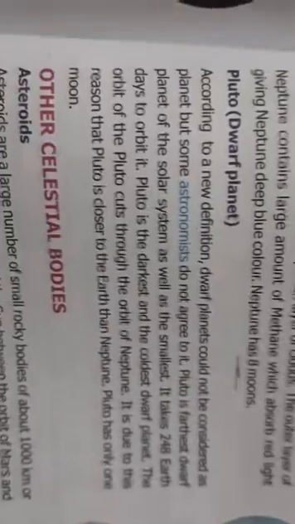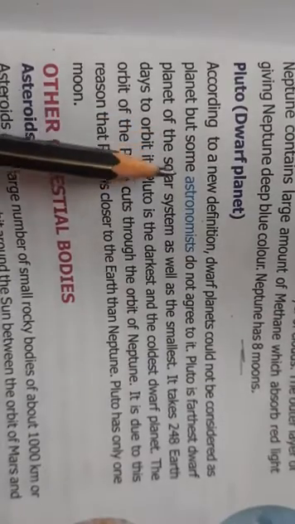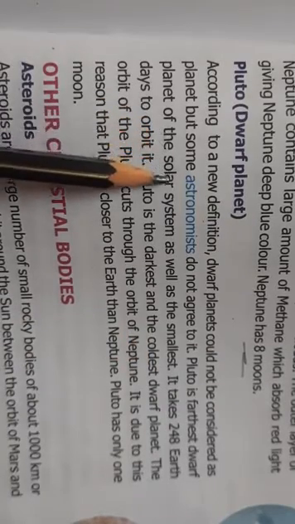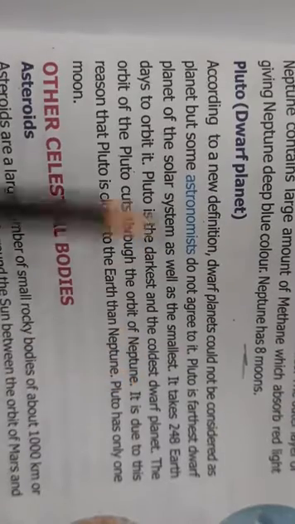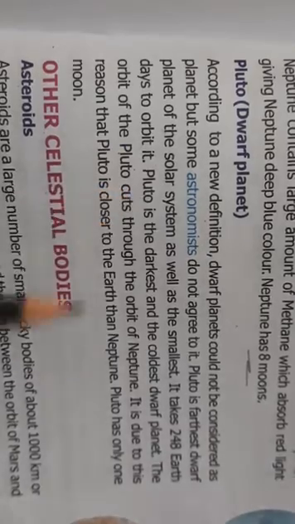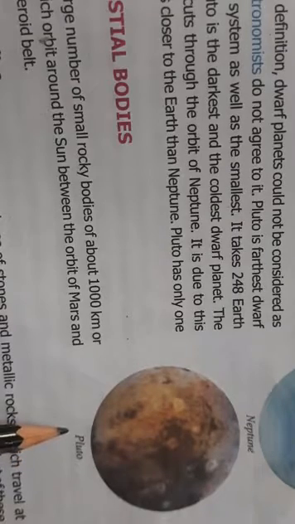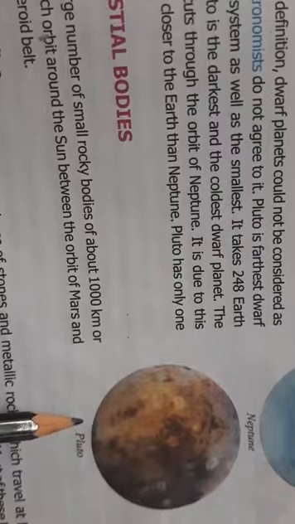And then, as we talked about, Pluto, the dwarf planet. According to the new definition, a dwarf planet could not be considered a planet, but some of the astronomers do not agree with it. Pluto is the farthest dwarf planet of the solar system as well as the smallest. Pluto is the farthest, as well as the smallest. And Pluto is the darkest and the coldest dwarf planet.